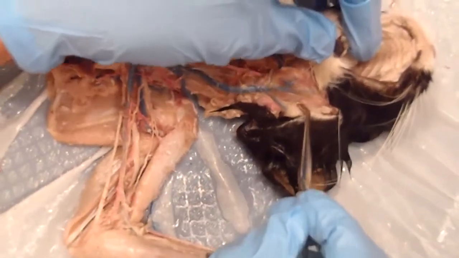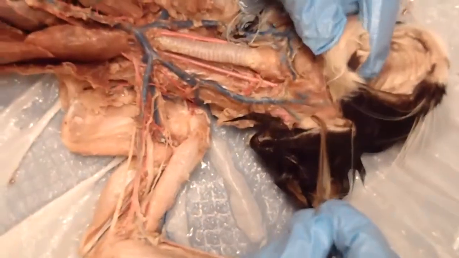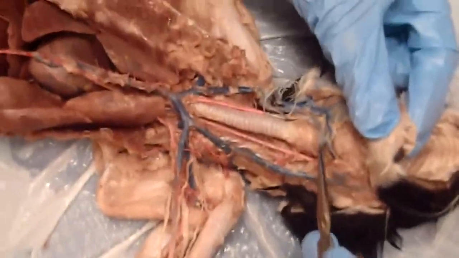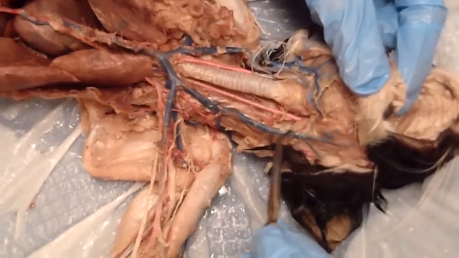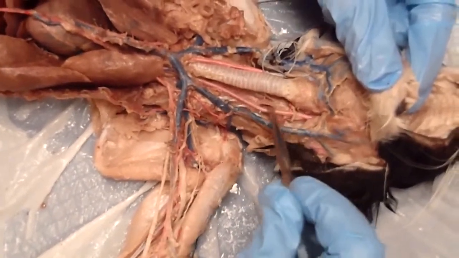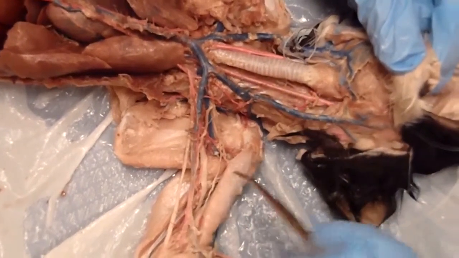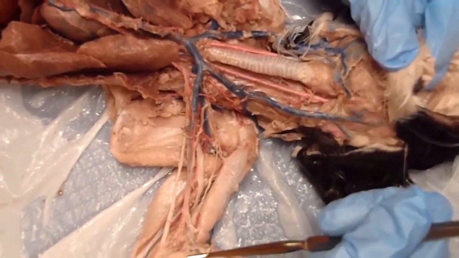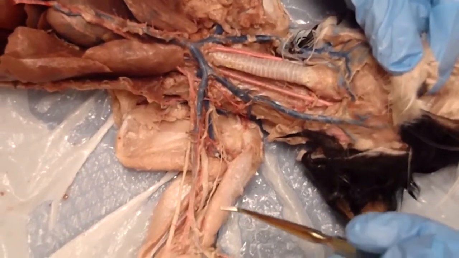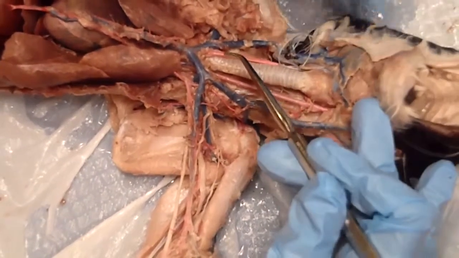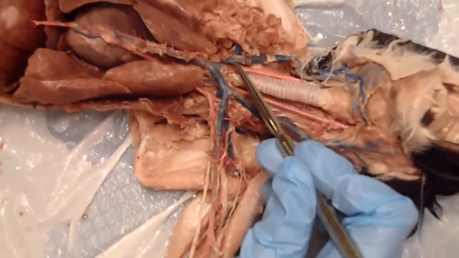Then you have some of the jugular veins, and those are found right across here, as well as here, and this small one right here. And the jugular veins all drain blood from the head and the brain, and they go into the brachiocephalic vein. The brachiocephalic vein is found here and here.